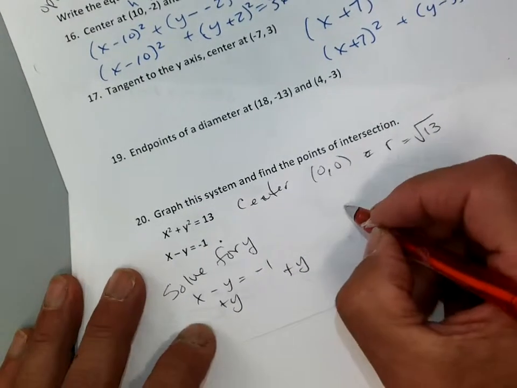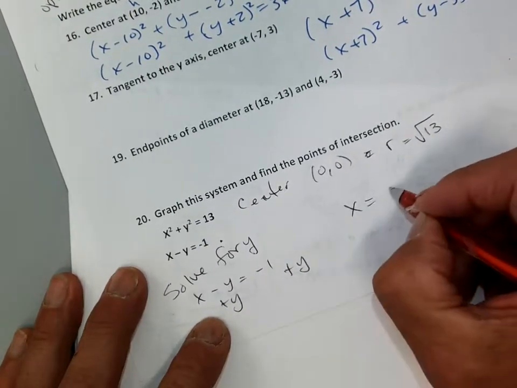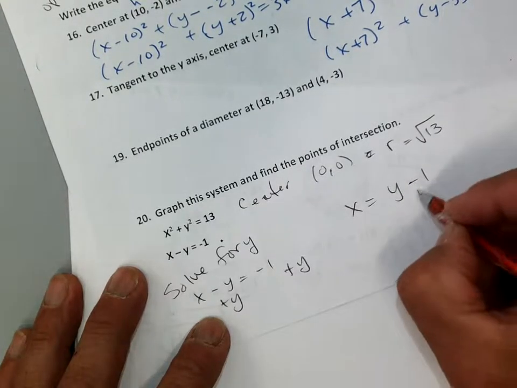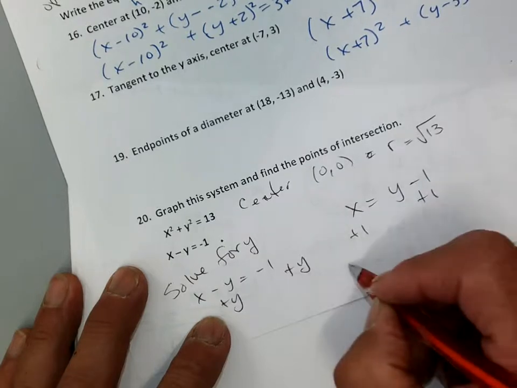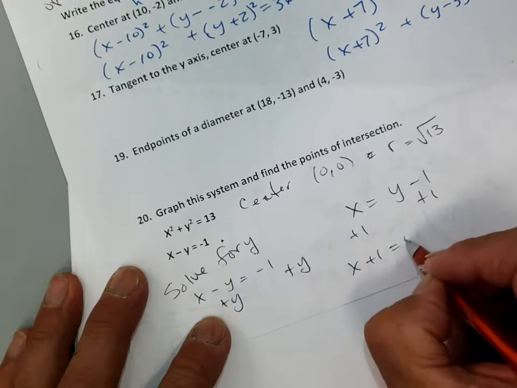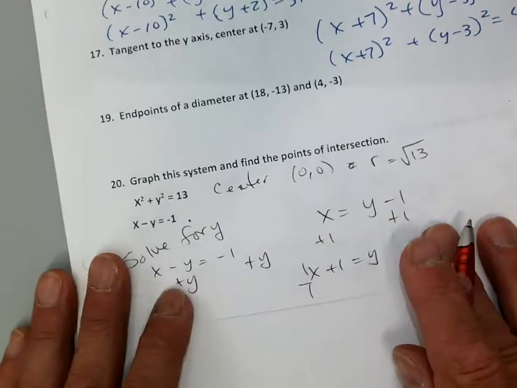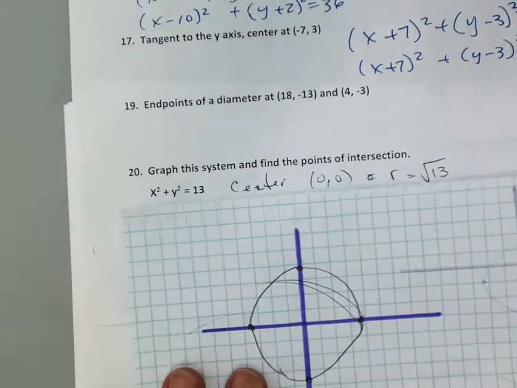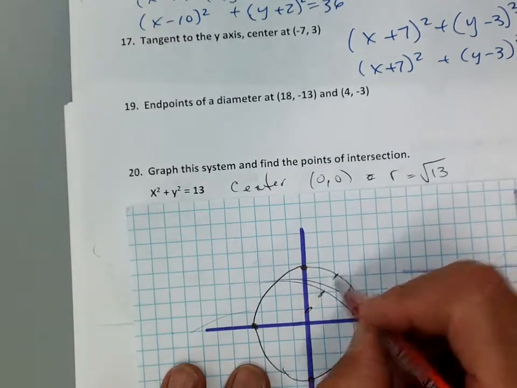So I'll have x equals y minus 1. Plus 1, plus 1, I'll have x plus 1 equals y. Now, that's a straight line. Remember doing those? Start at 1, and then go up 1 over 1, up 1 over 1.